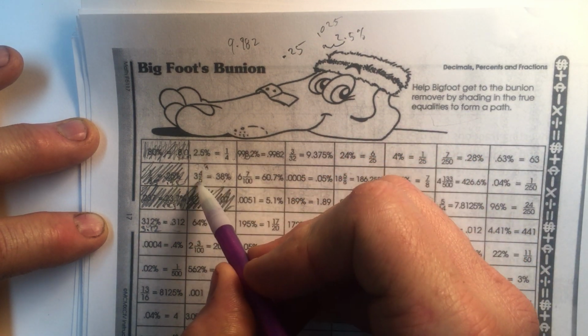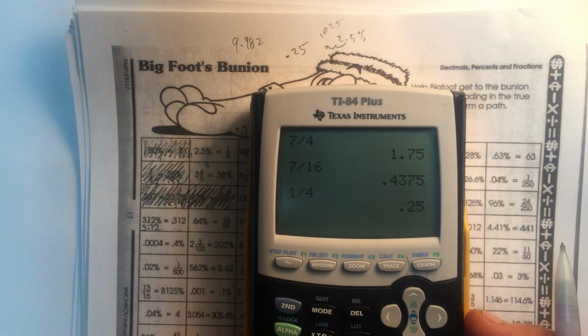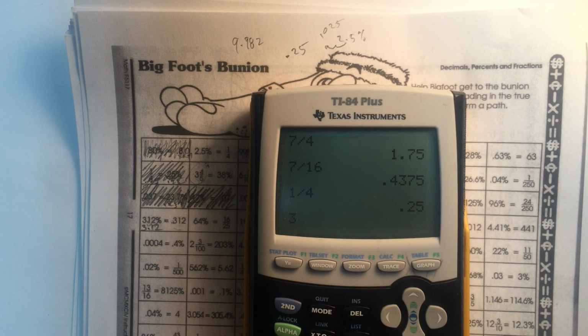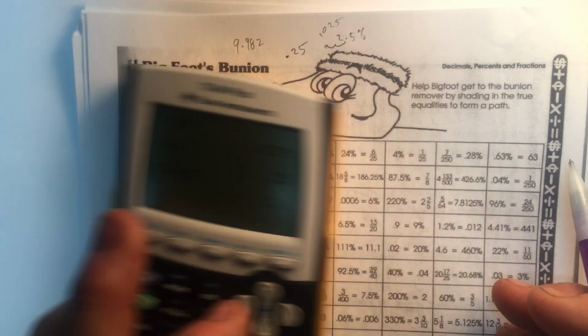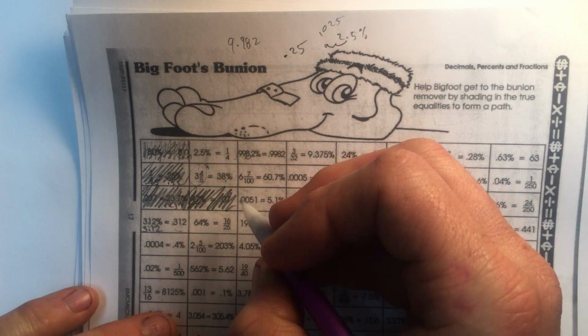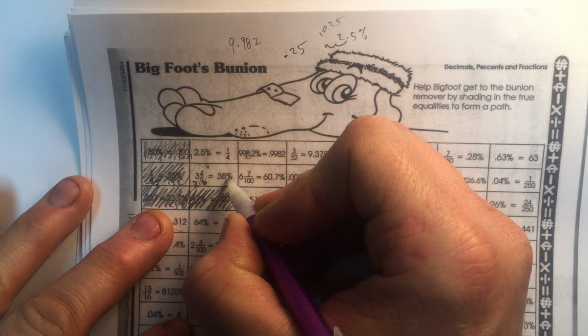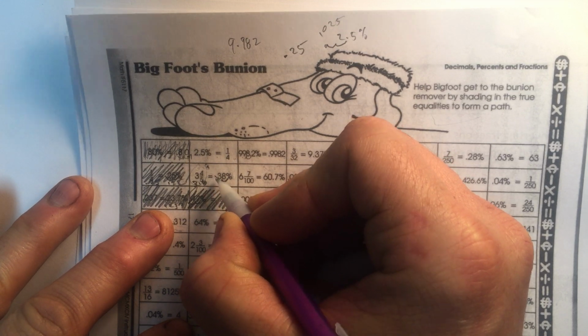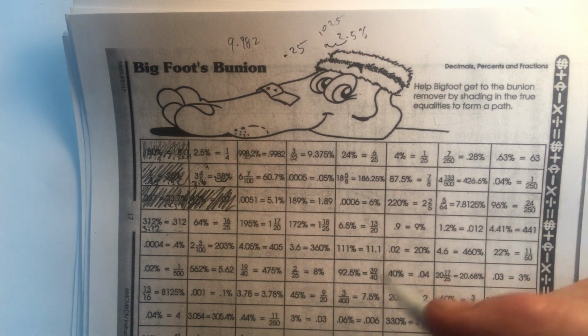Now, there's some like this one right here, 3 4/5. Now, when I punch that in, I'll go 3 plus 4 divided by 5. So it's 3 plus 4/5. Punch it in like that. And then, of course, when I hit enter, I get 3.8. All right, so this is 3.8. This is 38%. So if I move it back 2 places, it's 0.38. That one doesn't get shaded in. And so you keep going.